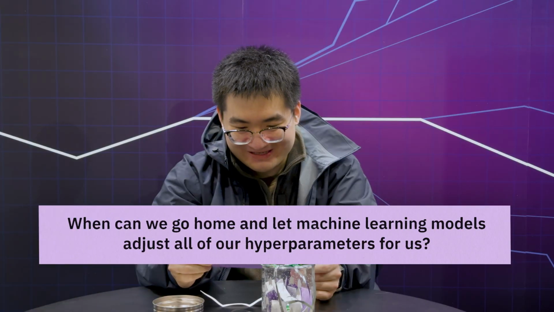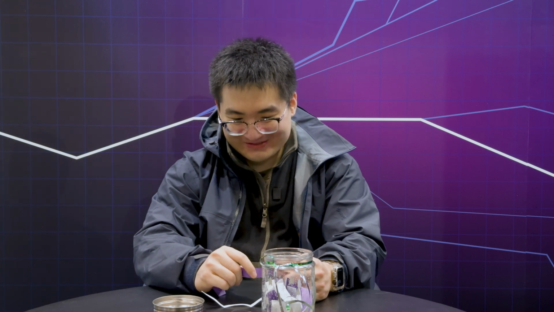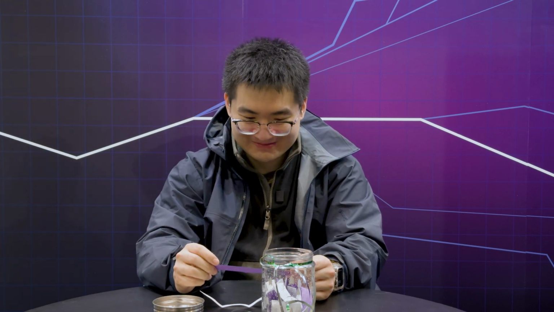When can we go home and let machine learning models adjust all our hyperparameters for us? I think this is kind of like auto machine learning. I think we probably need to develop better language models and vision language models to do that, because we need these vision models to observe the loss curves, the trends, before we decide whether we should try a lower learning rate or a higher learning rate based on different curves.